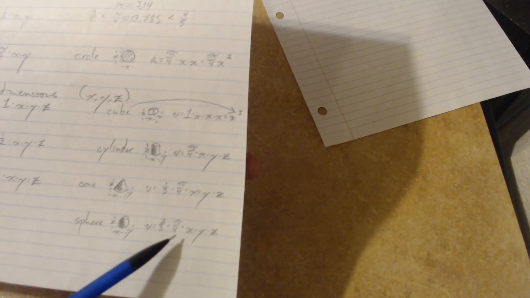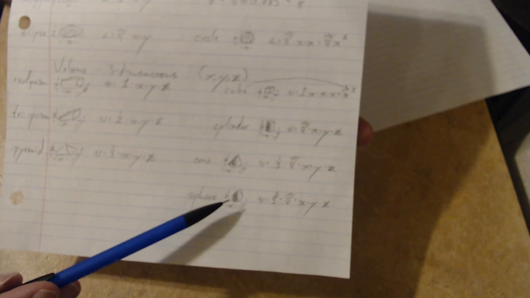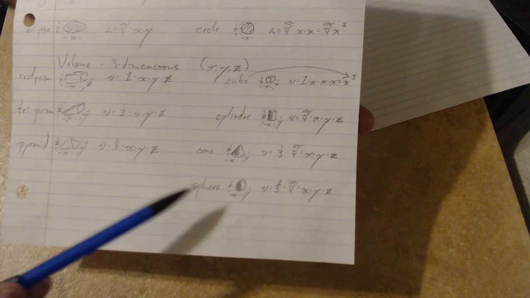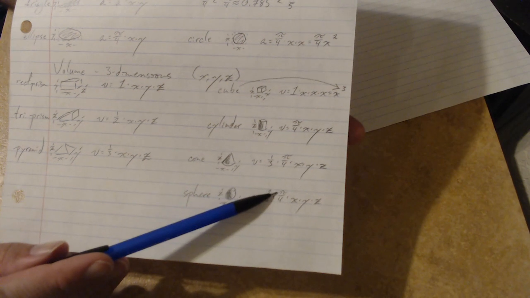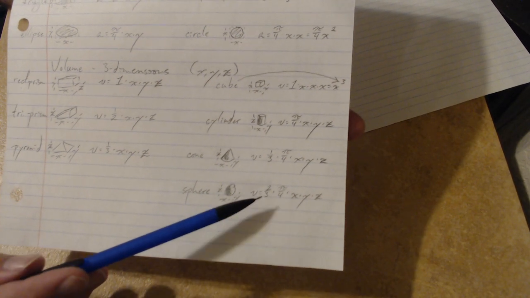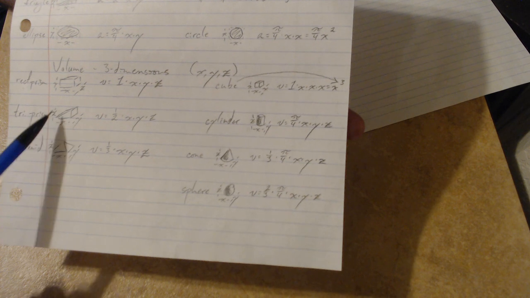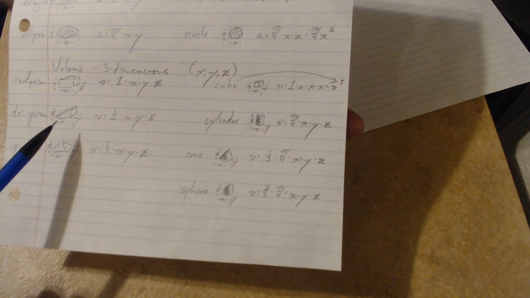So this is well approximated by 1/2 of all 3 things. So the sphere is actually very close in volume to your triangular prism. It's a little bit more because the pi is on top and it is bigger than the 3. So it wins a little bit. It's slightly bigger than this in volume, but it's very, very close.